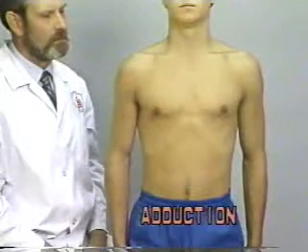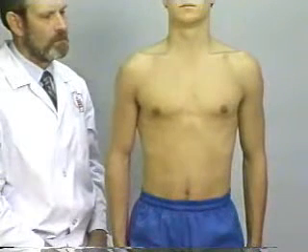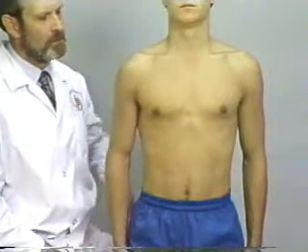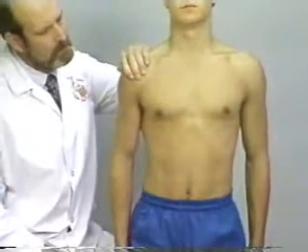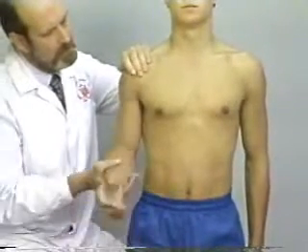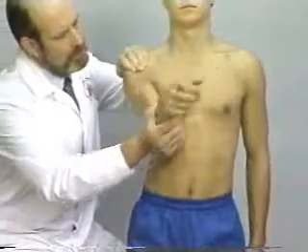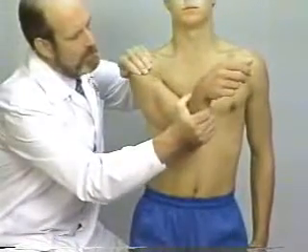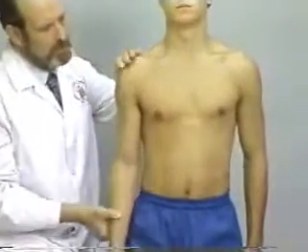Adduction. With the patient in the standing position, anchor the scapula by placing the hand across the top of the acromion. Adduct the upper arm across the front of the body, noting the range of motion.